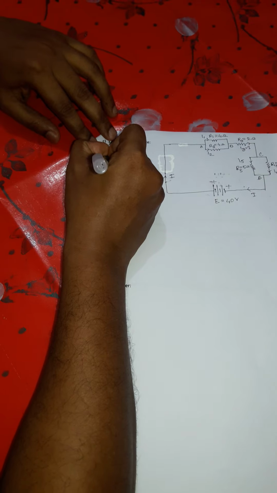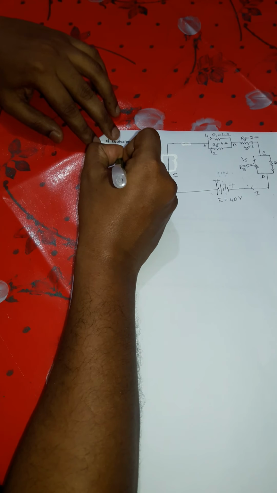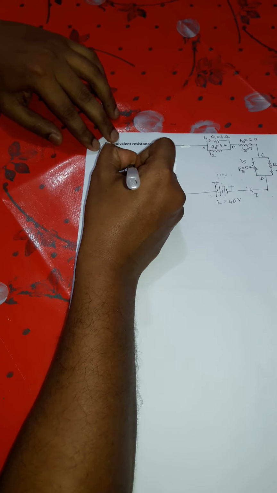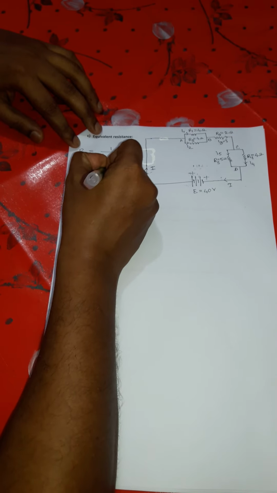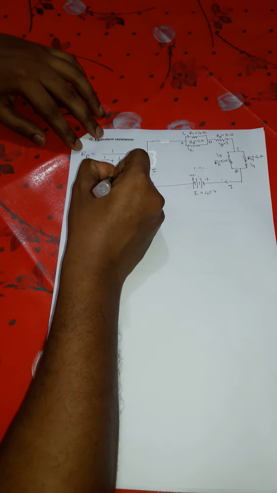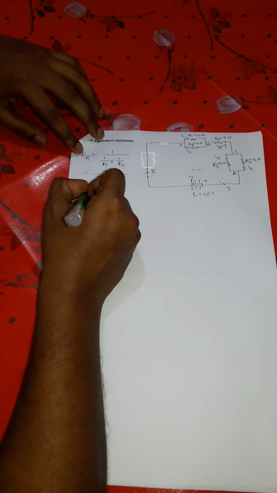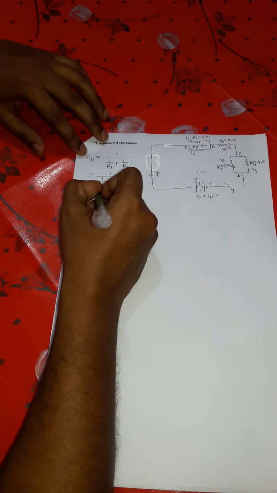So RP1 will equal 1 divided by R1 plus 1 divided by R2. Now the value of R1 is 4 ohm, plus 4 ohm. So if you complete this equation, then you can say that the value of this RP1 will equal 2 ohm.